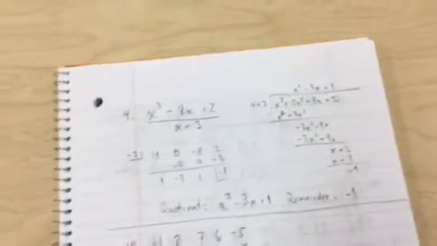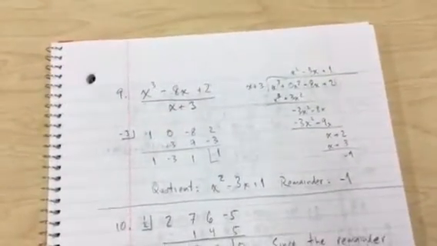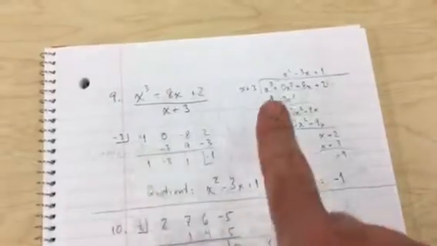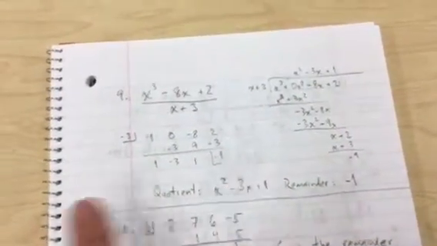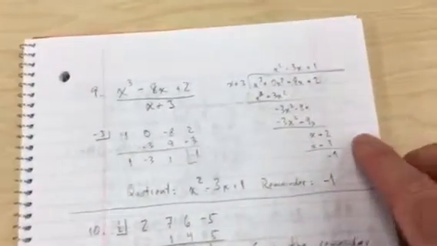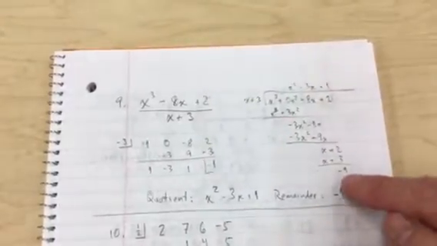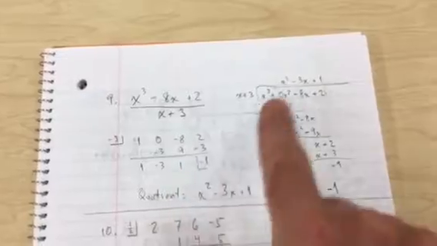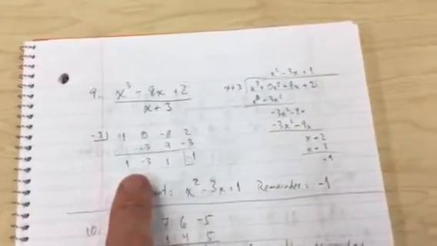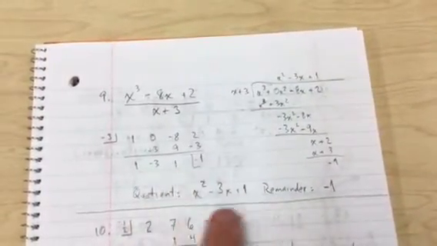We were just dividing. Okay, find the quotient and remainder. I did it 2 different ways. So this is using long division. I got my quotient up here and the remainder is down there. Or synthetic division, clearly takes a lot less time. There's my quotient and there's my remainder.